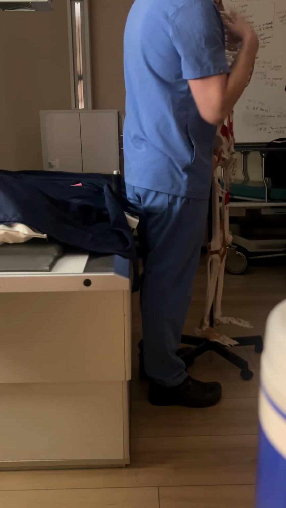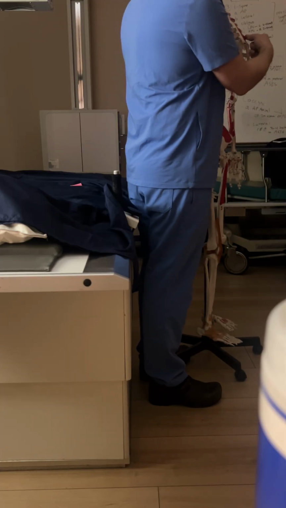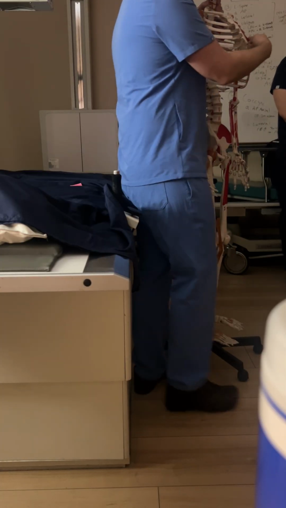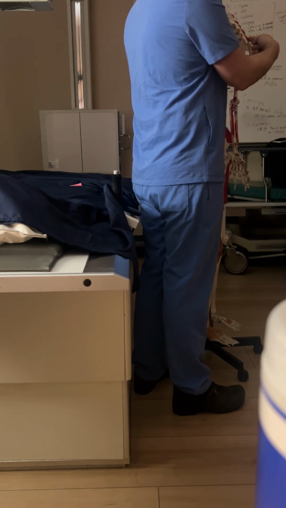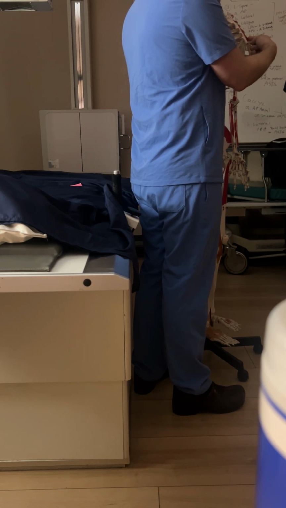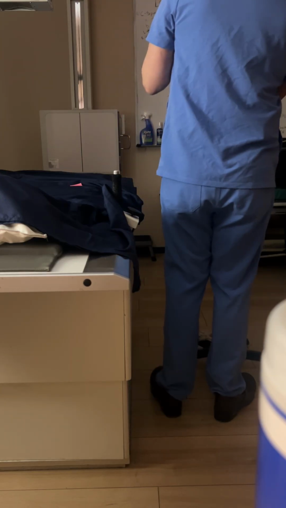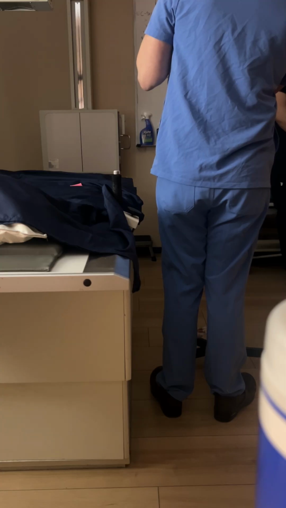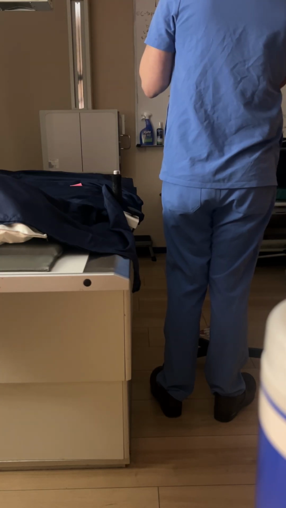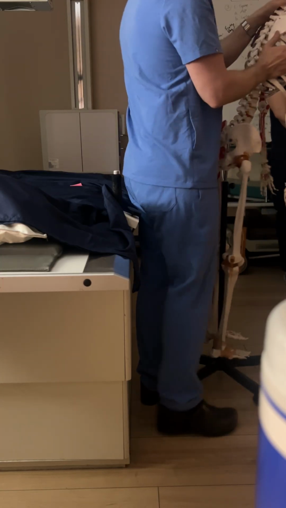All right, so quick review. I'm hurting here. What is my series that I'm doing? PA. Yes. And then the oblique on that side, which is? This would be an RAO. Clear the spine.